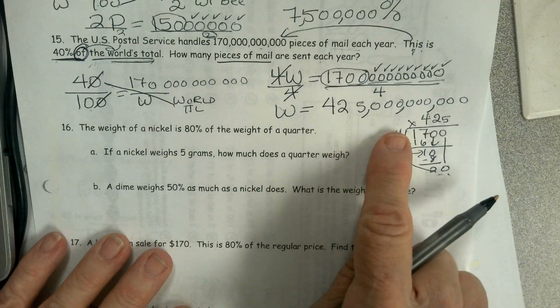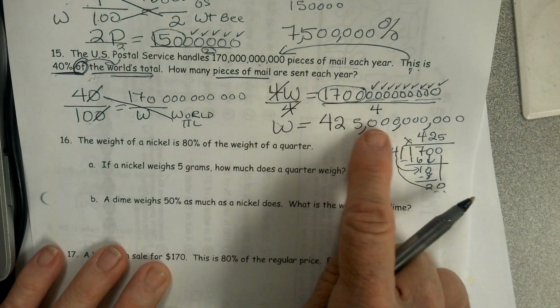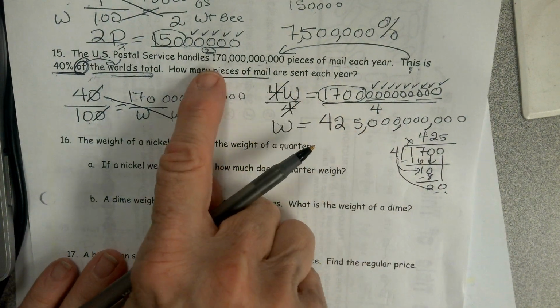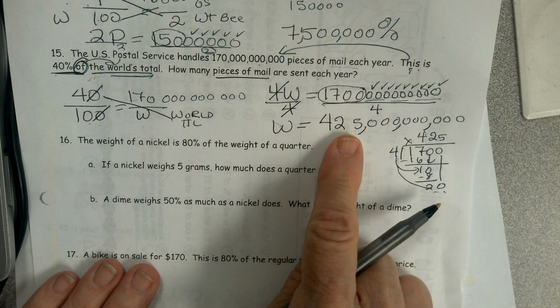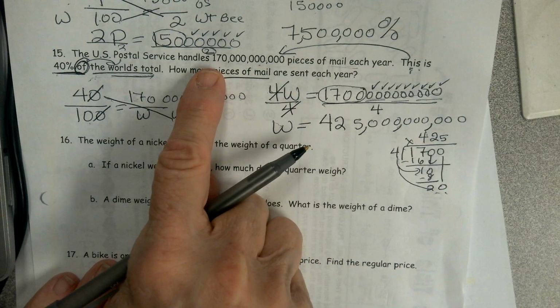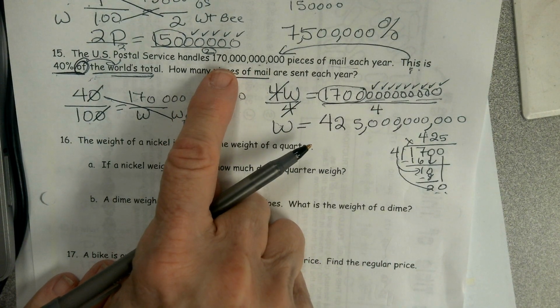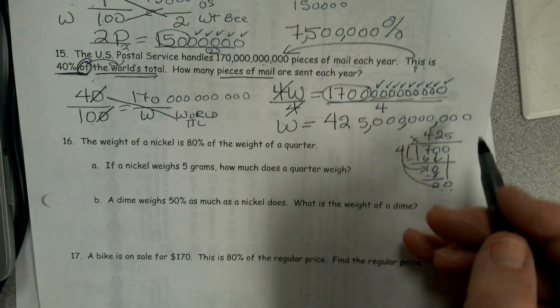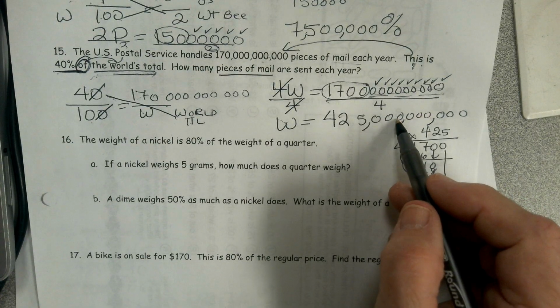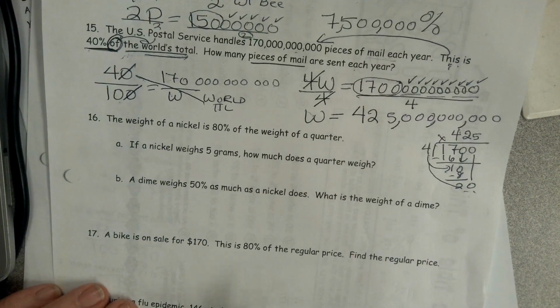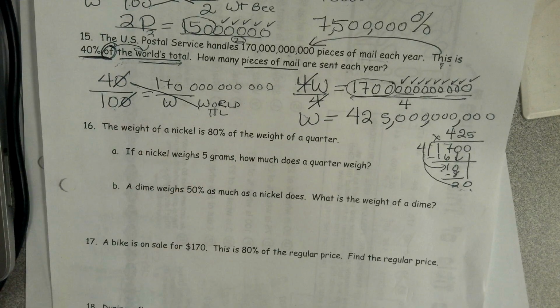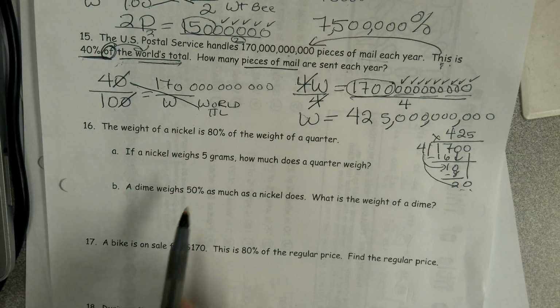And of that, 40% of it is from the U.S. Postal Service. Half of this would be like 200 and something. And so this is reasonable that it's not a half. It's less than a half. What is that? Is that 1,000, million, billion? Yes. Okay. All right. So these are good to look at so you know how to set them up.